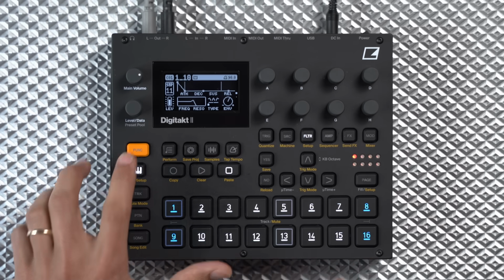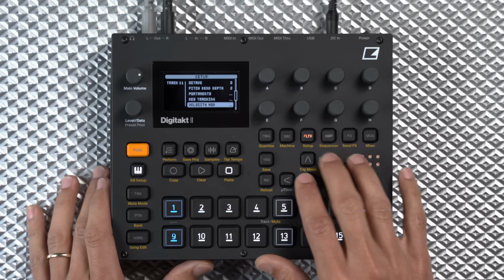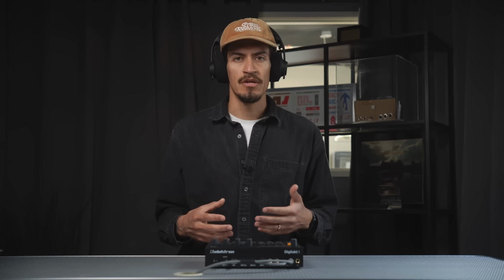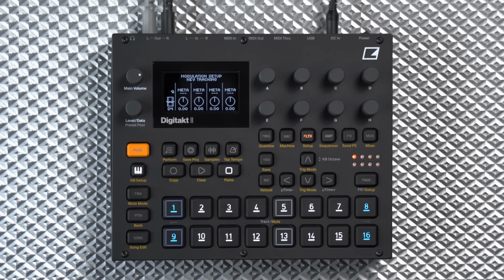To access the key tracking modulation menu, select which track you want, press Function in Setup, and scroll down to find key tracking. Here you can choose up to 4 different parameters for your key tracking modulation. Each of these destinations also have their own offset amounts in both positive and negative values. So let's set up a quick example.